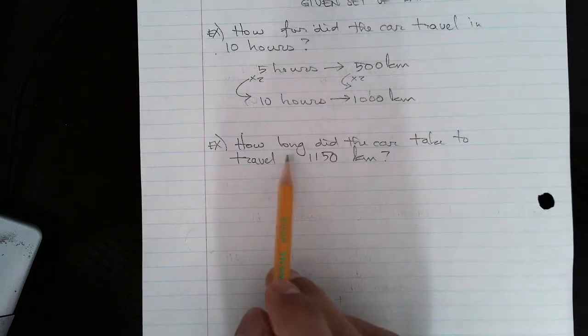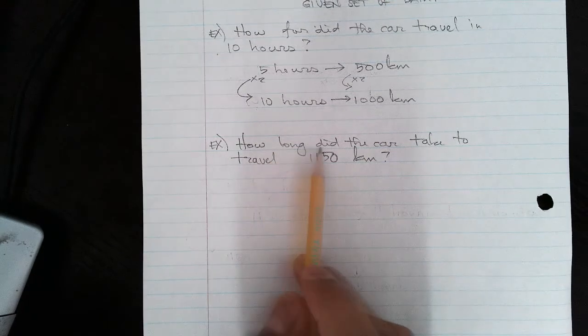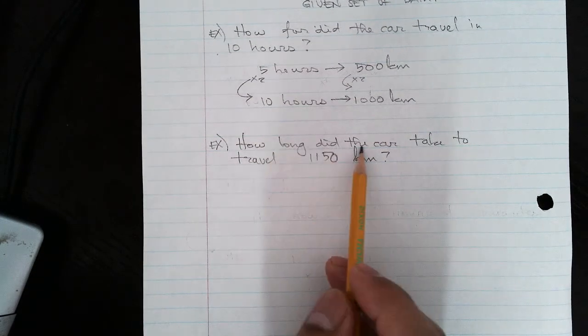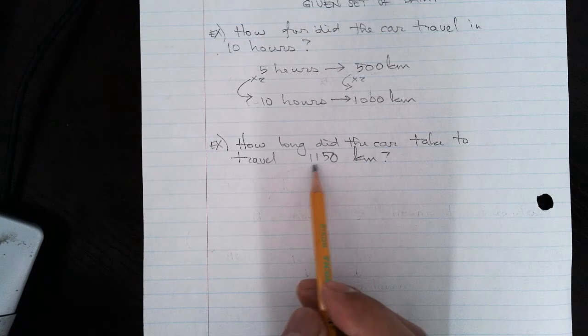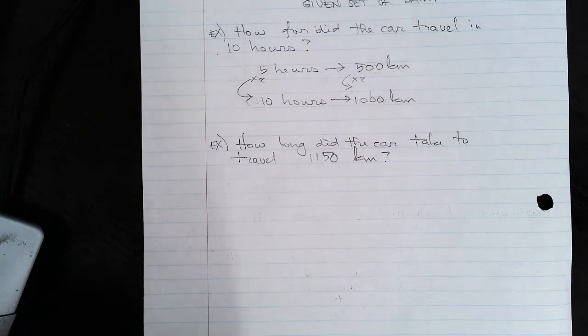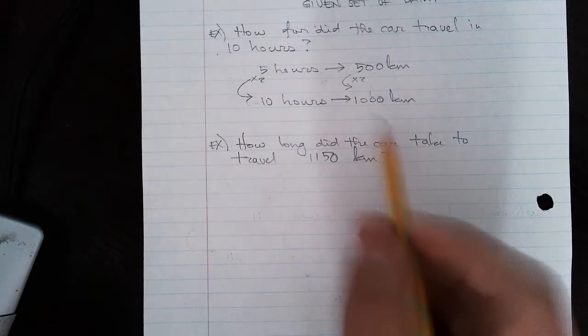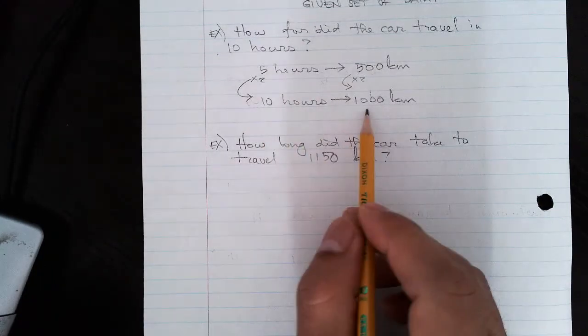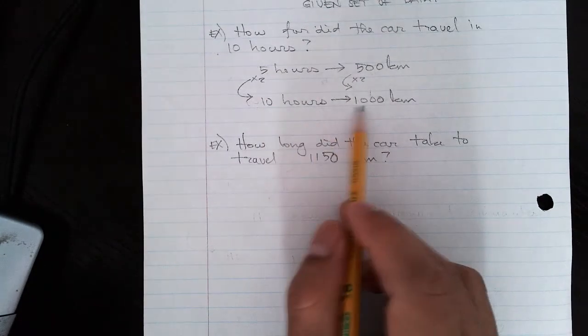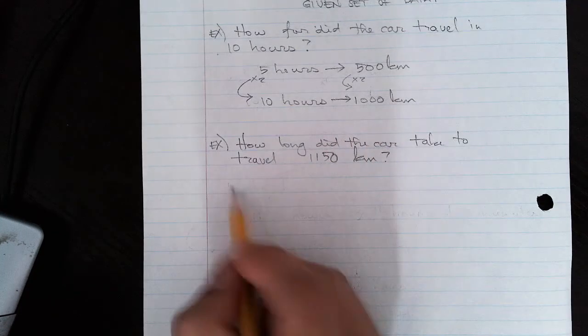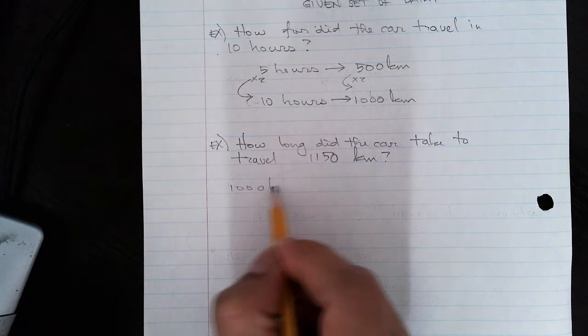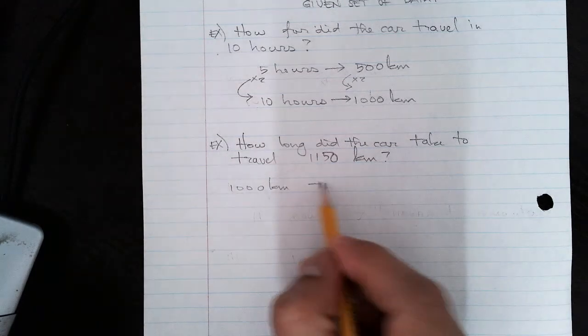Next question you could ask: how long, or in other words, how much time did it take the car to travel 1,150 kilometers? Well, with that you can use some previous knowledge, like this one over here. You know that if it traveled 1,000 kilometers, that is 10 hours.